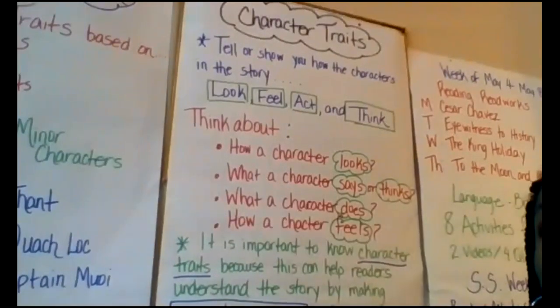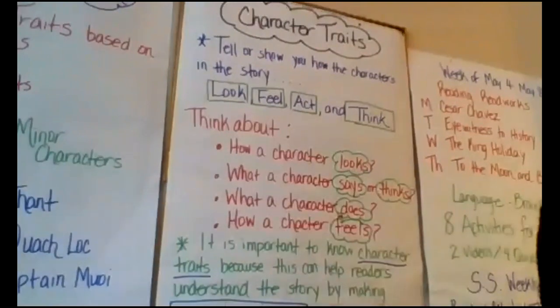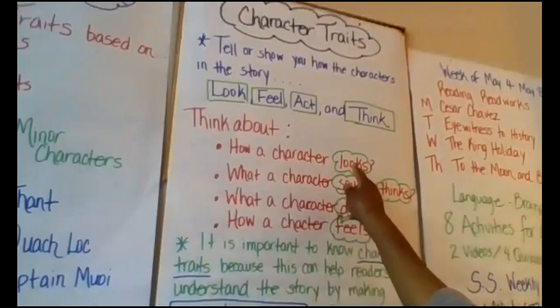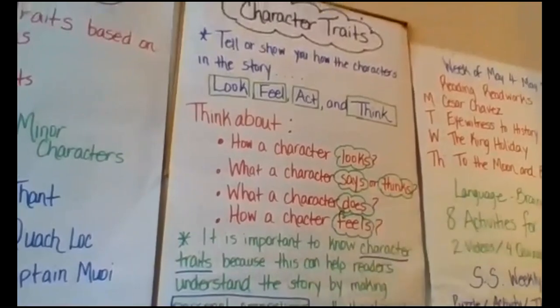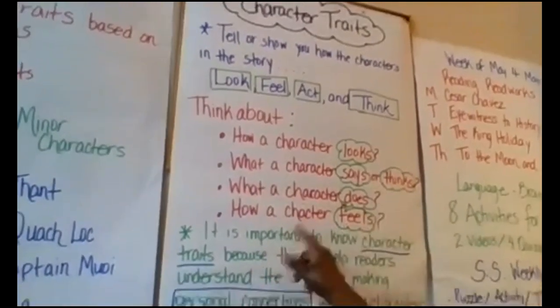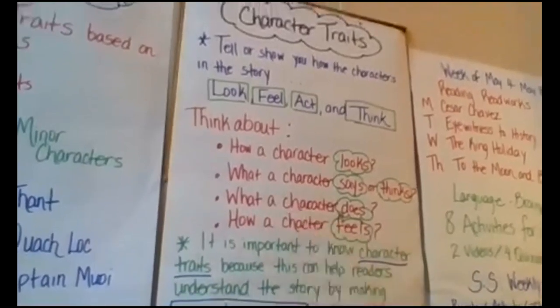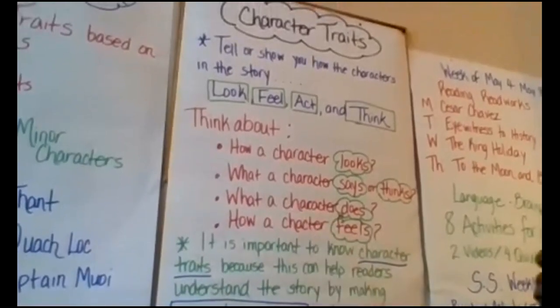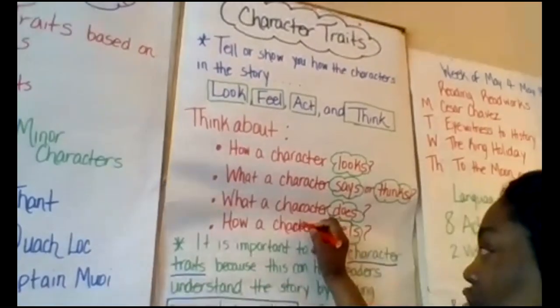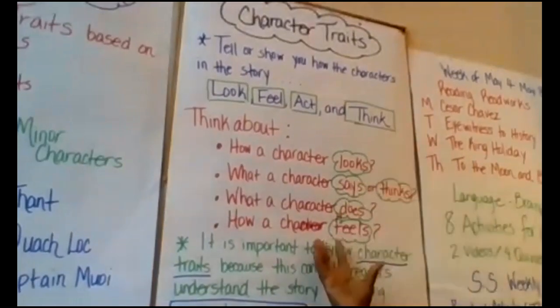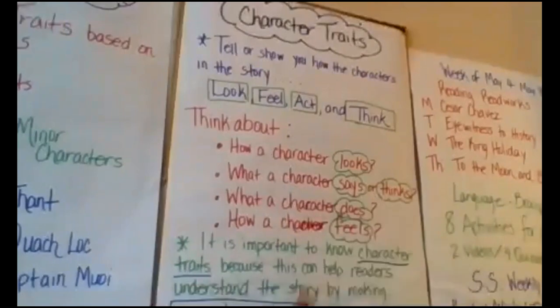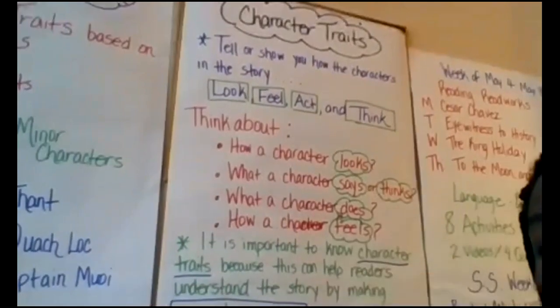So those are character traits, how our characters are, not just how they look, but basically what makes the characters on the inside. We have to look at certain things. We have to think about how a character looks, of course, but what a character says, what a character thinks, what a character does, and how a character feels, okay? So you look at what do they say, what are they thinking, what are they doing, and what are they feeling to get their personality traits.